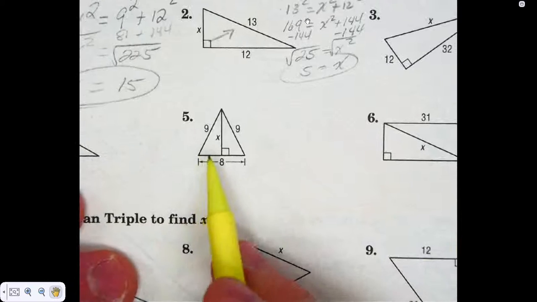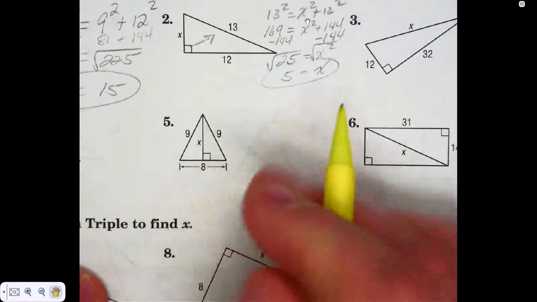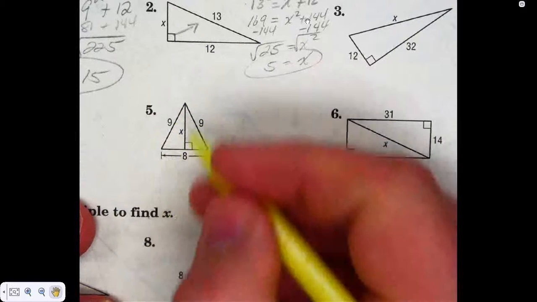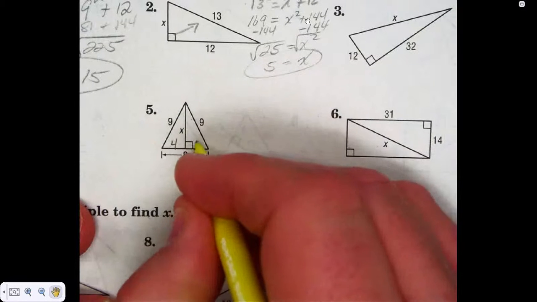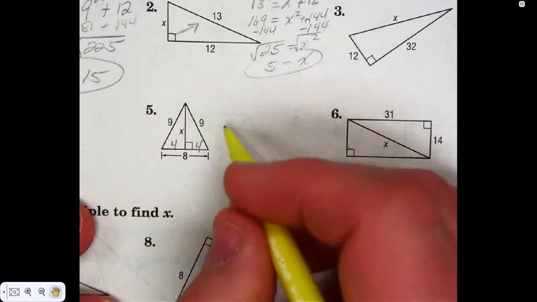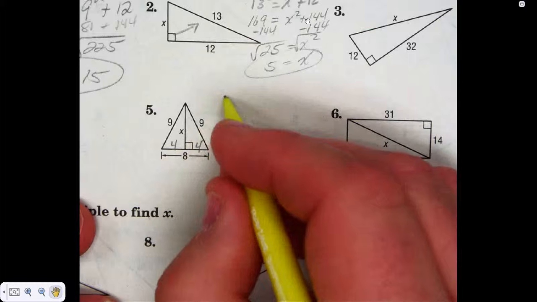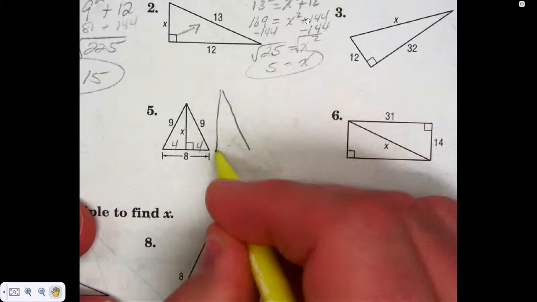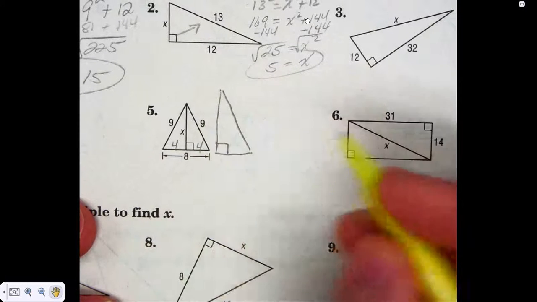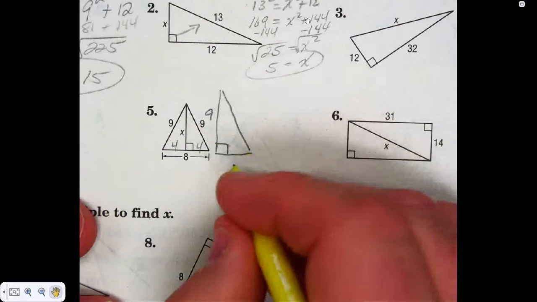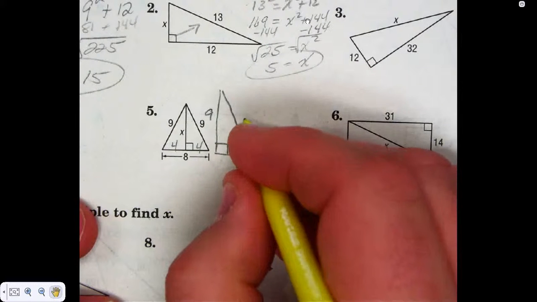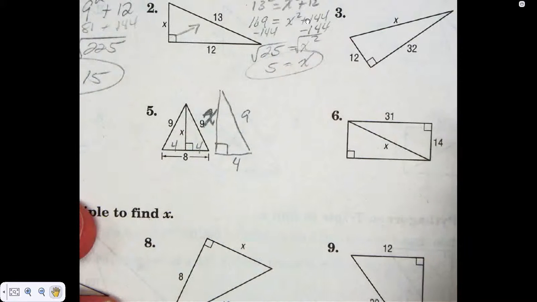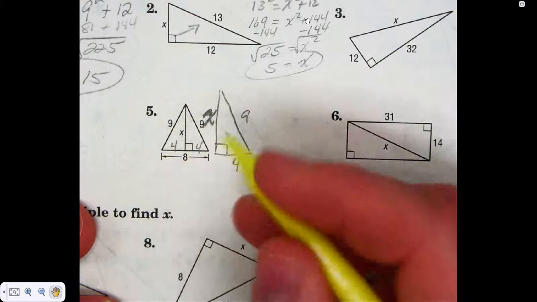Let's jump to number 5. How are they trying to trick you here? If this is 9, this is 9, this is an altitude, what's this going to do to this one? Cut it in half? So really, what is the right triangle that you're going to deal with that uses the Pythagorean theorem? Is it that one, this one right here, or the other one?